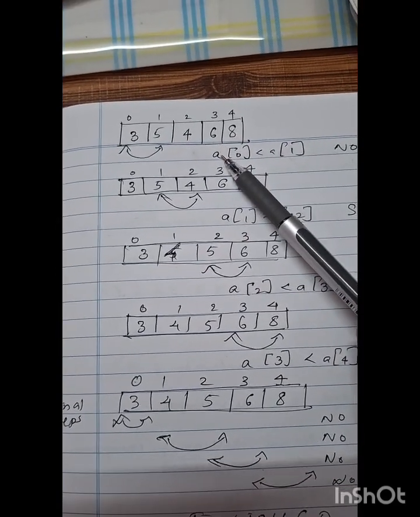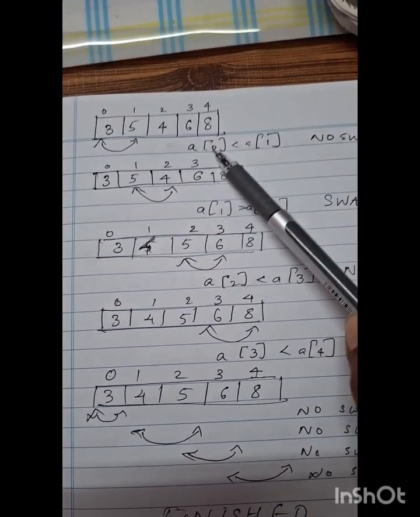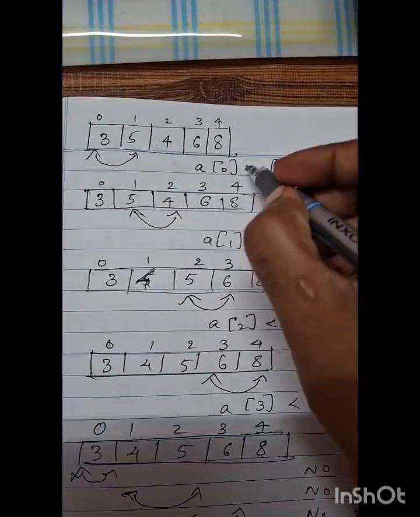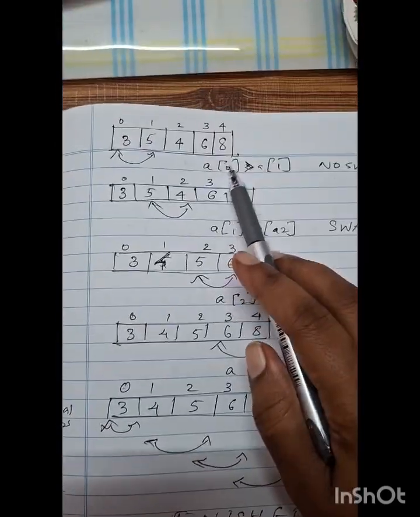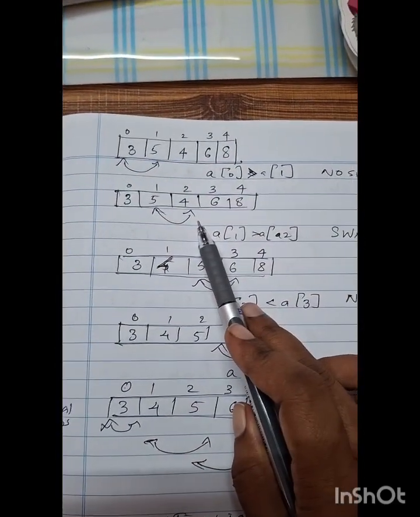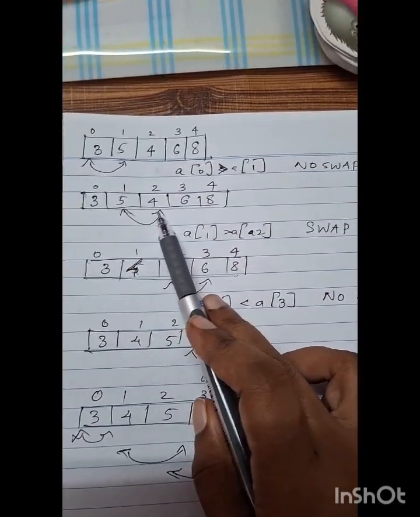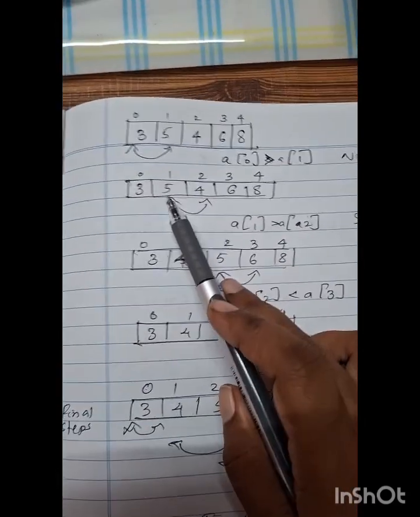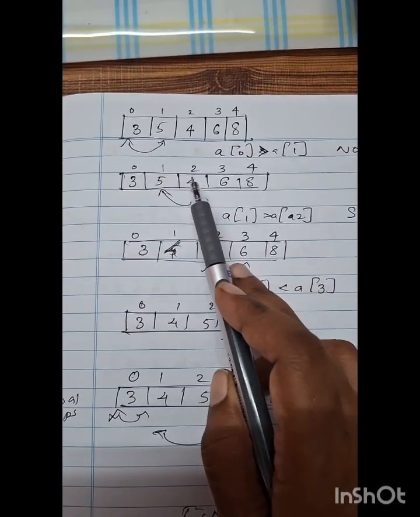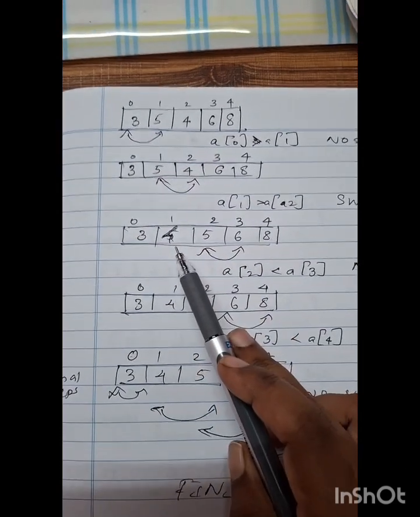Continue. Compare A0 with A1. Check whether A0 is greater than A1. No, so no swap is needed. Again coming to step 2. A1 greater than A2? Yes, 5 is greater than 4, so a swap is needed. So 5 comes in the position of 4 and 4 comes in the position of 5.